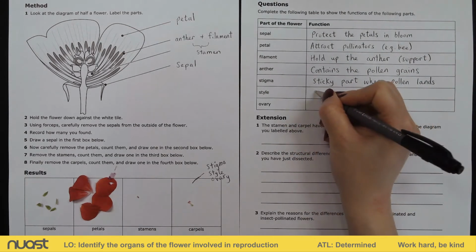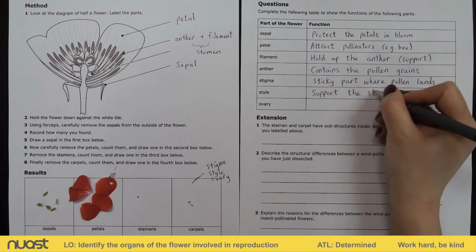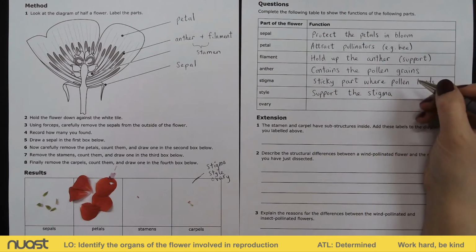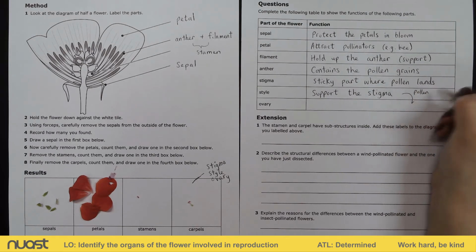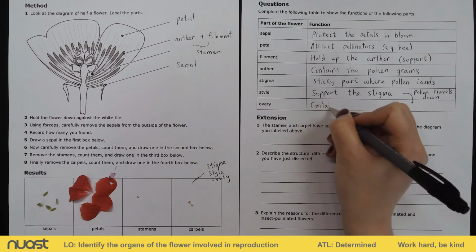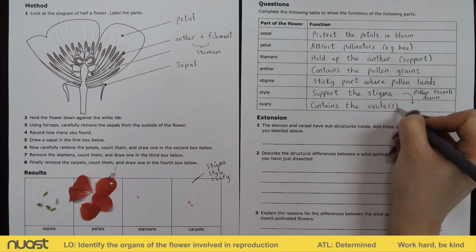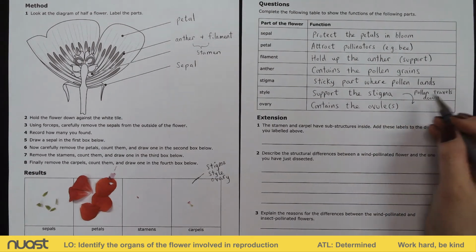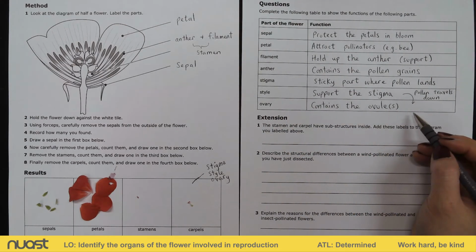And the style is to support the stigma and enable the pollen grain to travel down towards the ovary. Pollen travels down. The ovary contains the ovules. So when the pollen grain fuses with the ovule inside the ovary, that is what we call fertilisation.